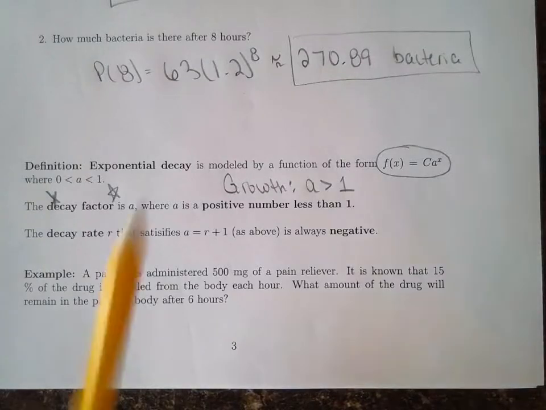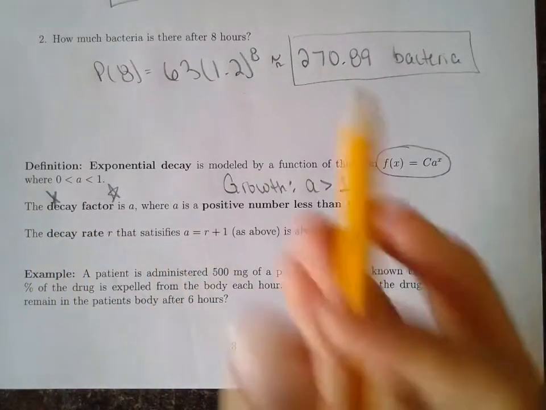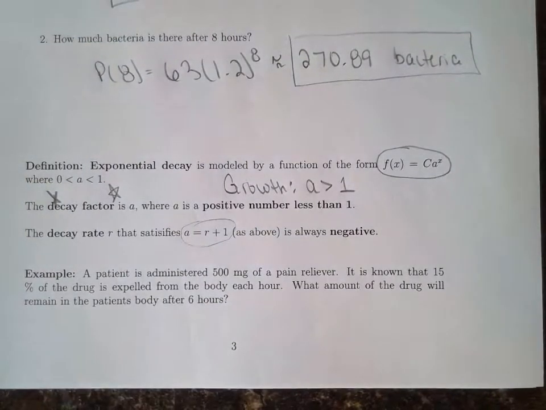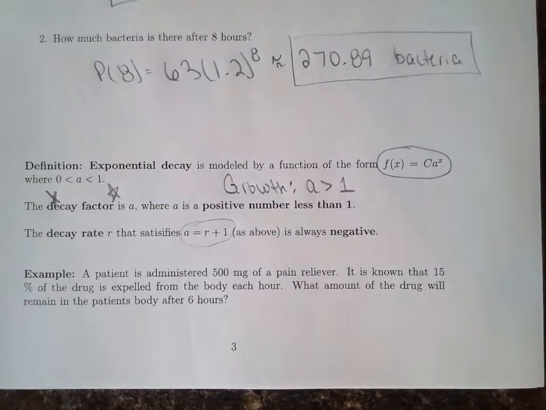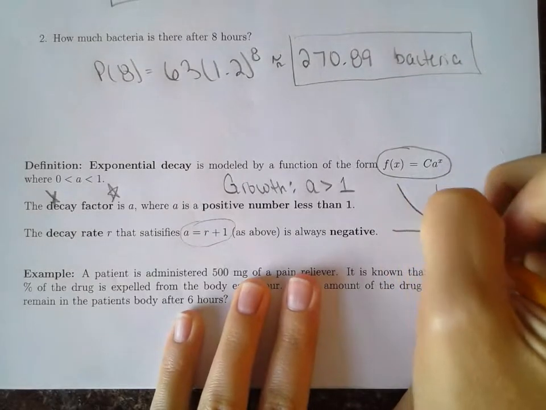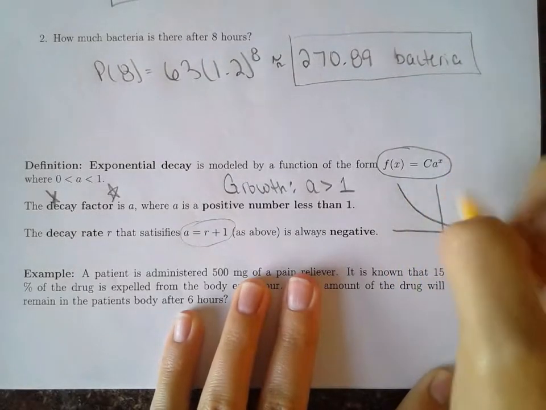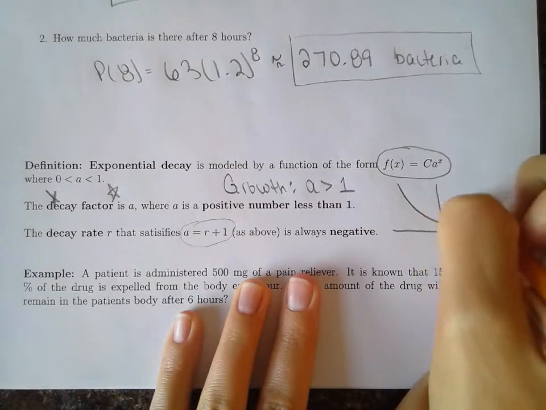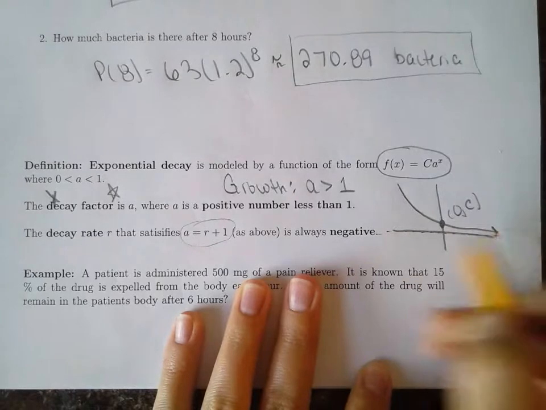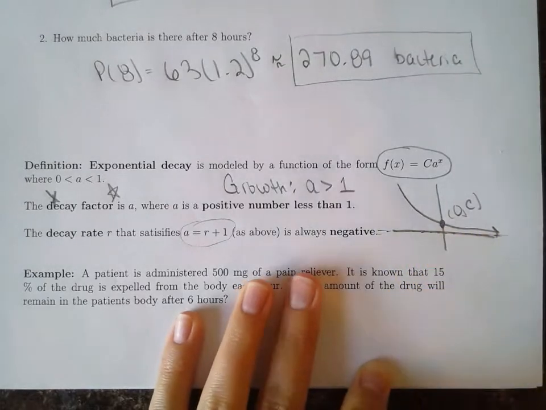Notice here next, the decay rate r that still satisfies this is always negative. So if you know you have decay, the rate will be negative. Okay, bottom of page 3, let's do an example of decay. Oh, I need to tell you the picture of decay too. Decay looks like this. So here's exponential decay. Again, it's very similar to growth. This point is (0, c), and then this here is another asymptote on the x-axis.